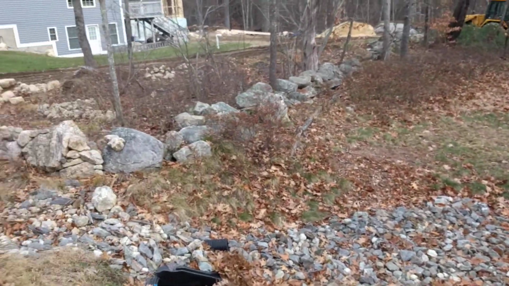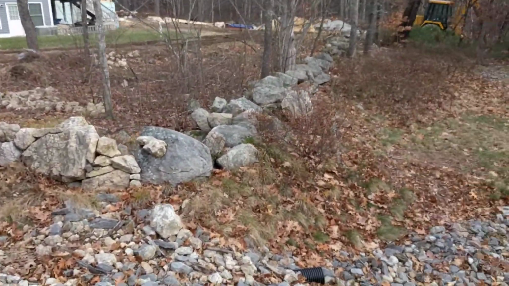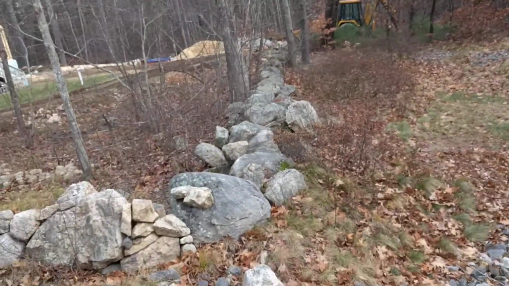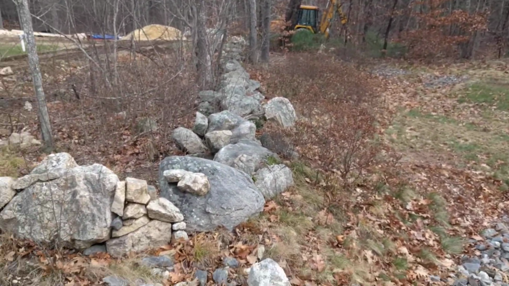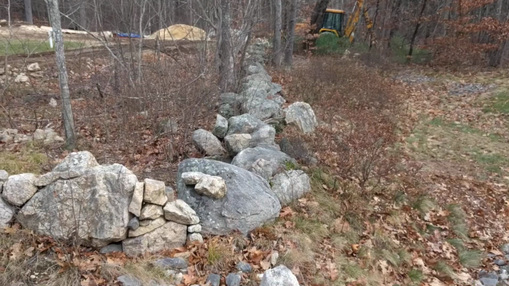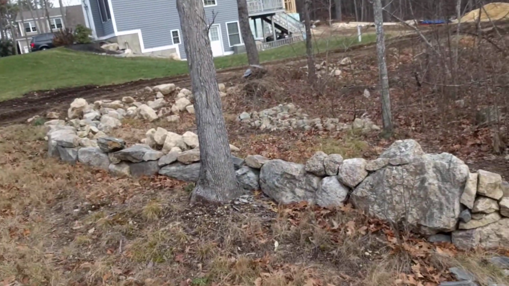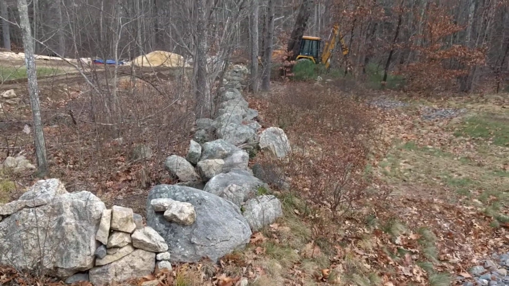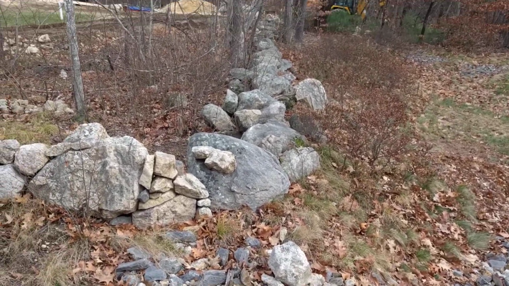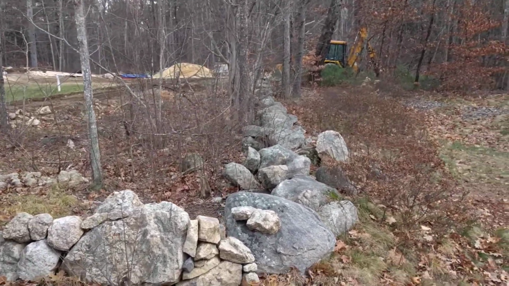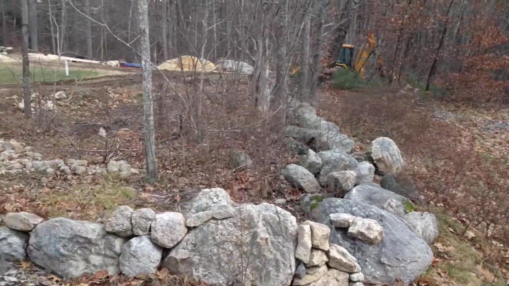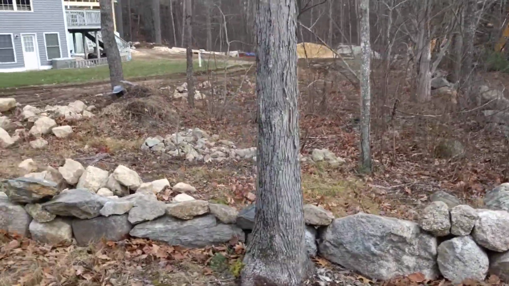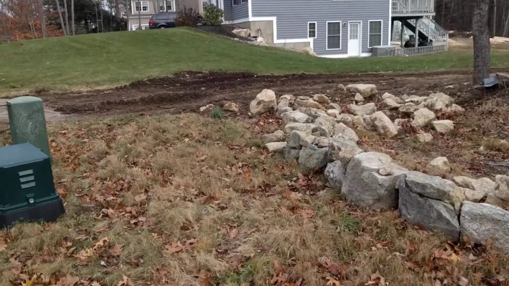Right next to that is an antique stone wall. The part that's running perpendicular to the screen here is the antique part. This part has been added on, but that's been here for hundreds of years, according to the former owner of this land.